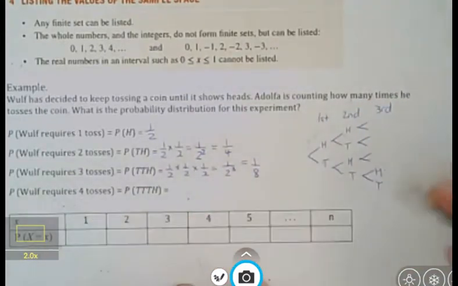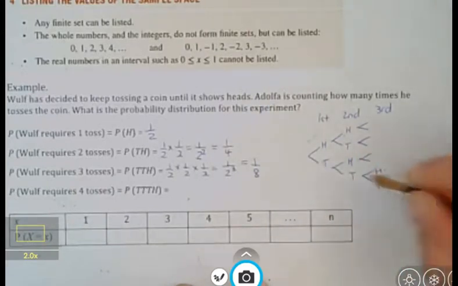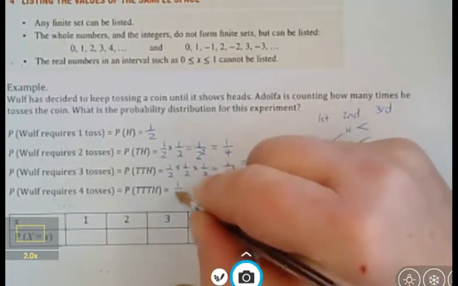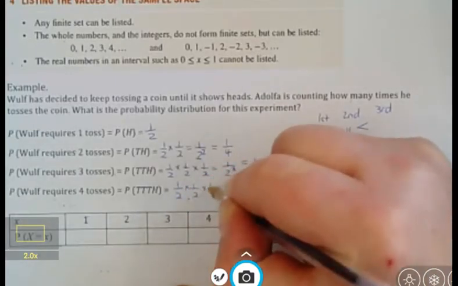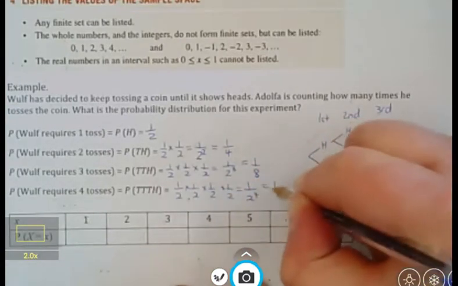If he required four tosses to get a head, I would continue here, tail, tail, tail, then he would have got a head. So it's a half times a half times a half times a half, which is 1/2 to the power of 4, which is 1/16.